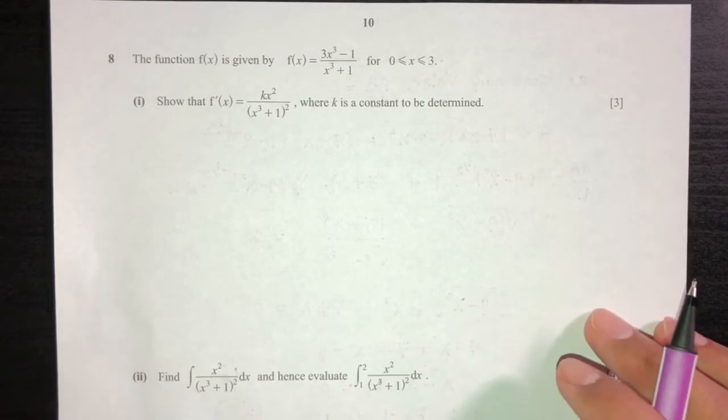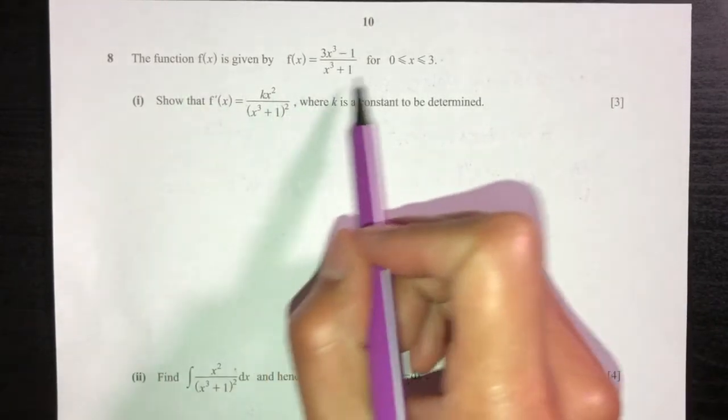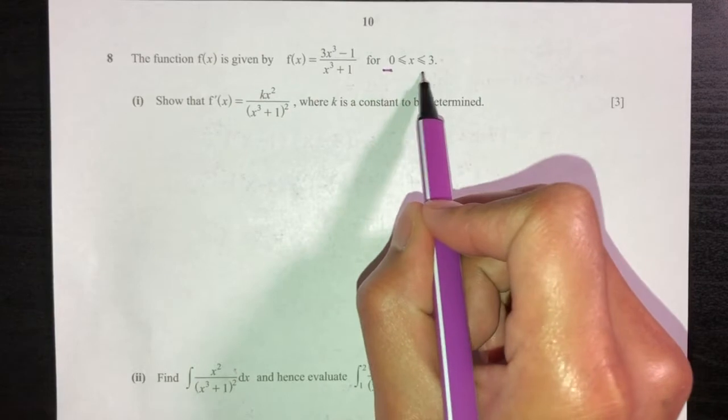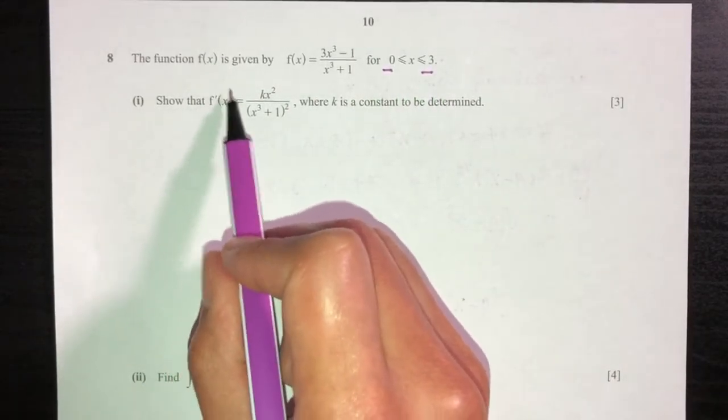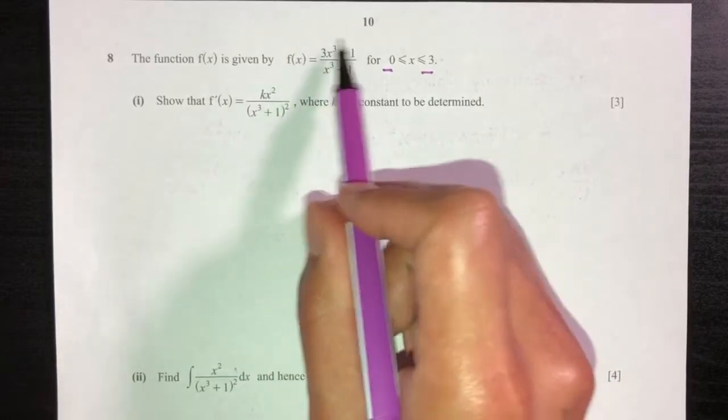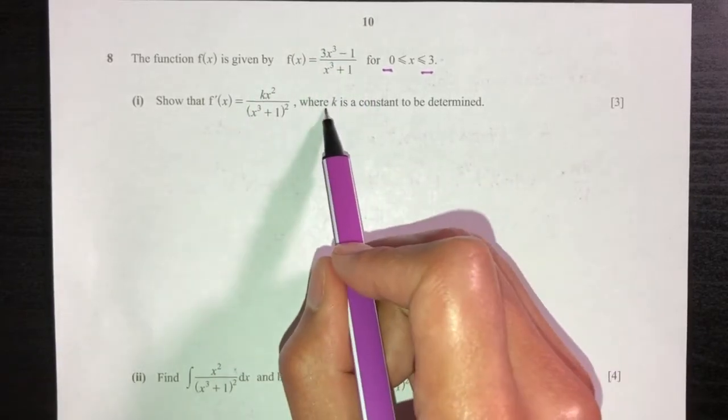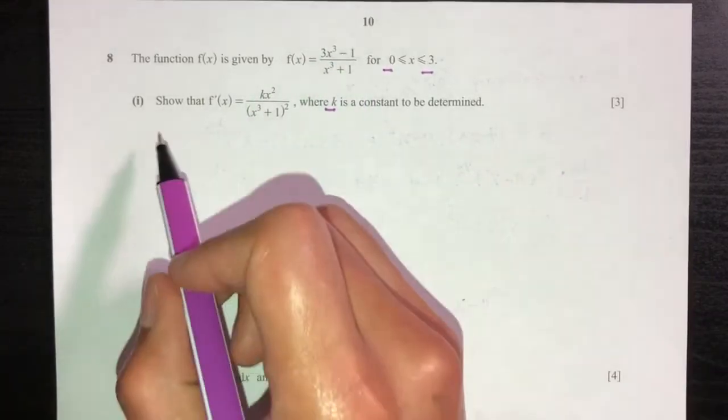Let's move on to question number 8. We have f of x given by this function for 0 and 3. Now, show that f prime of x, which is the differentiation of this function, should give you this, where k is a constant to be determined. So let's do that. How would you find this?